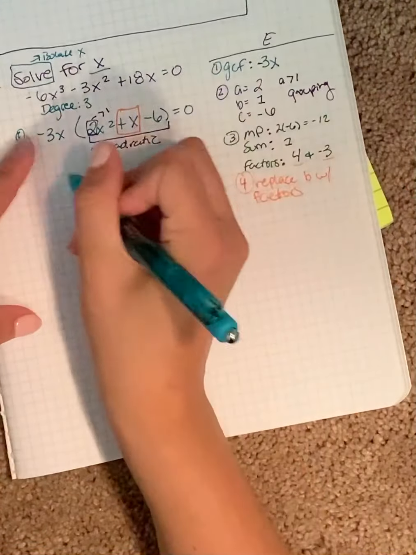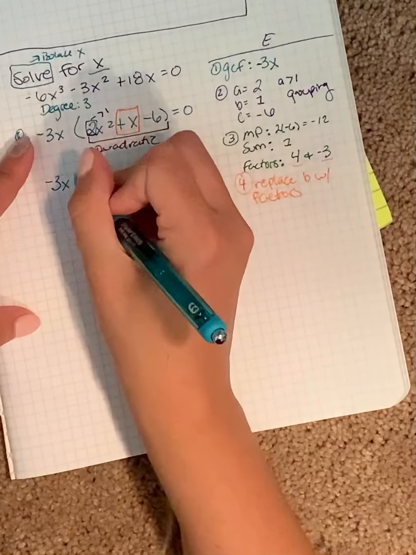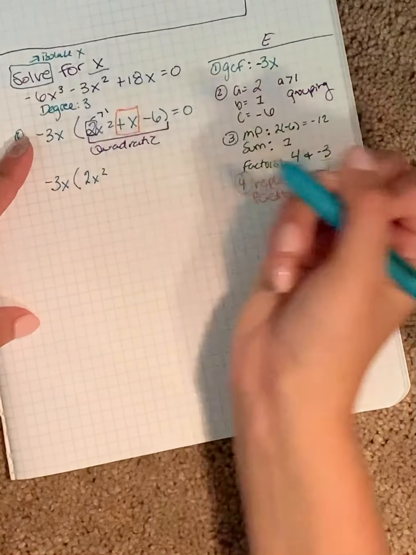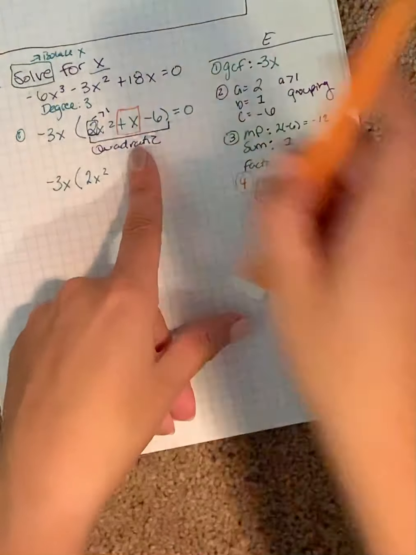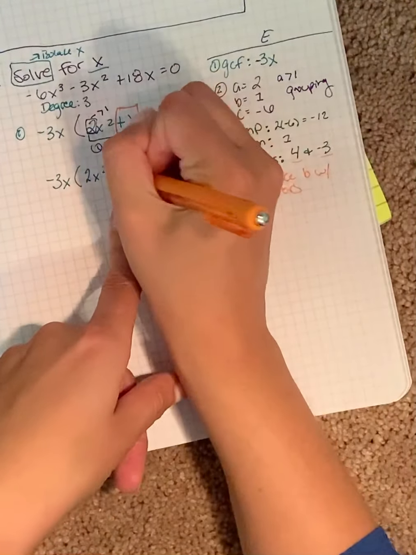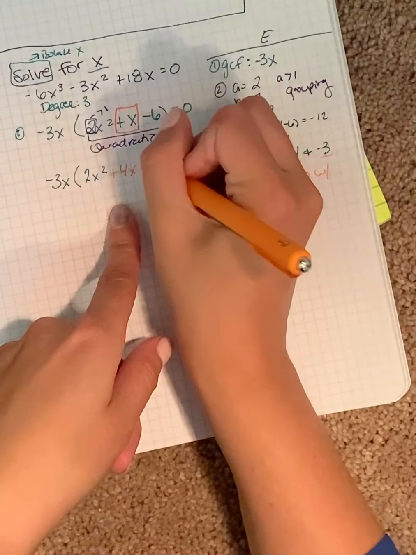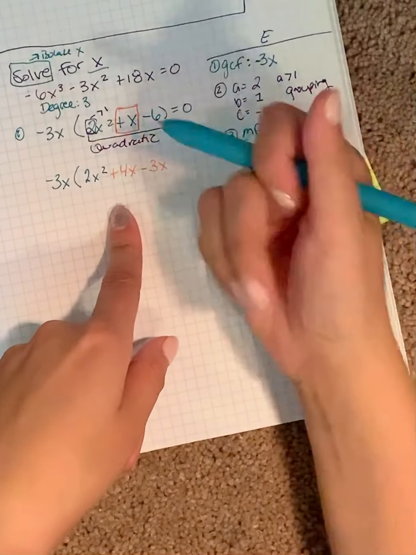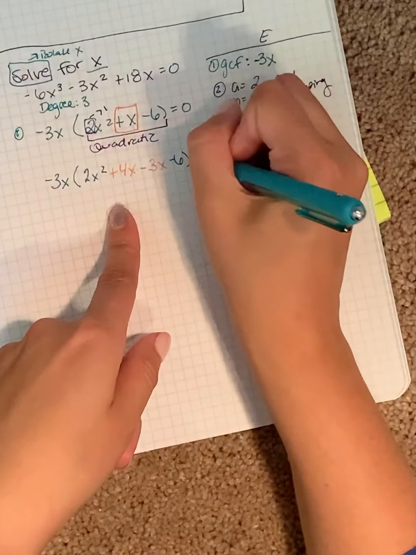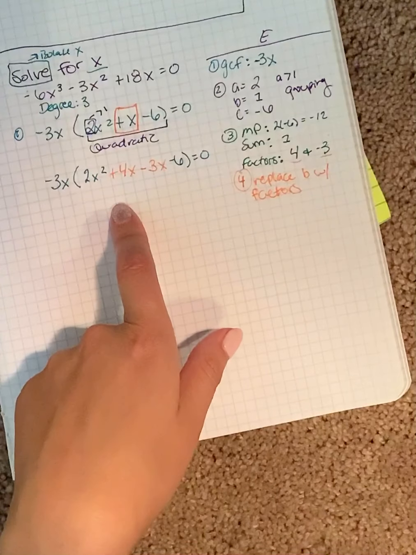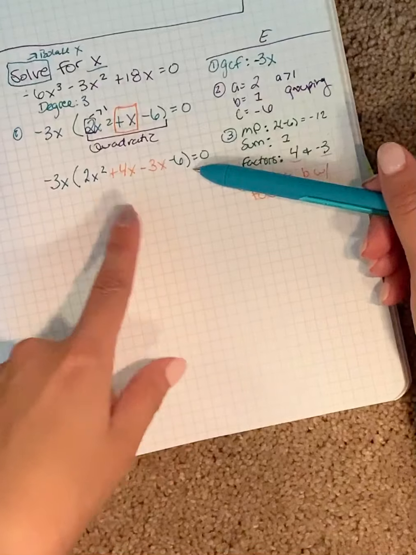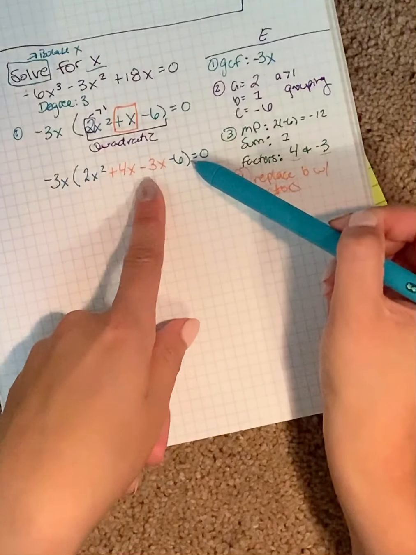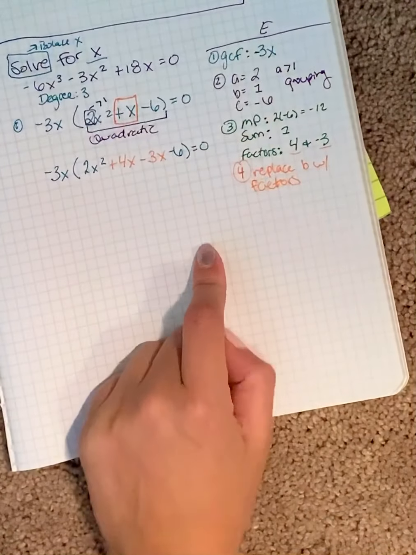So I can rewrite everything exactly the way it is. I'm going to have -3x on the outside, and I'm going to have 2x squared. But instead of plus x, I'm going to rewrite that as plus 4x, minus 3x, and then -6 equals 0. This allows me now to group because I have an even amount of terms. So I can group 2 and 2, and then I can finish my factoring.